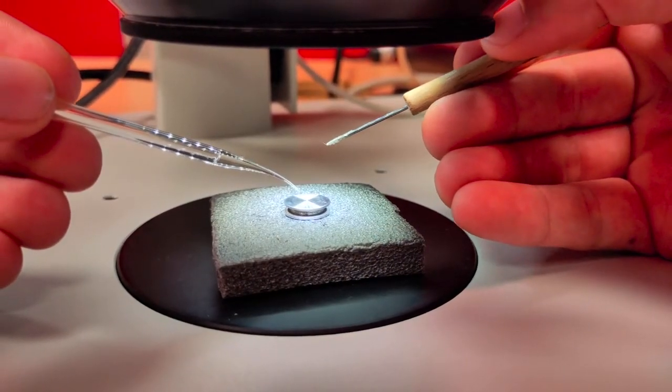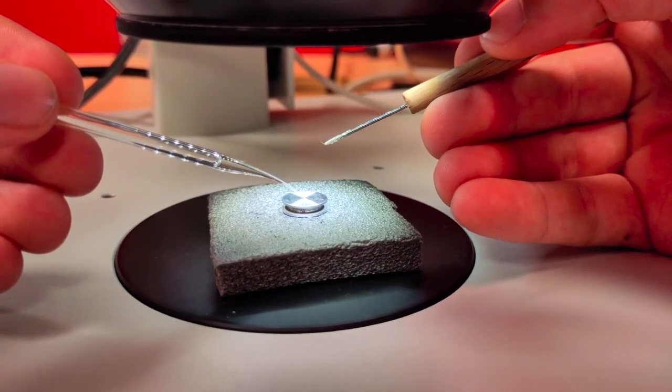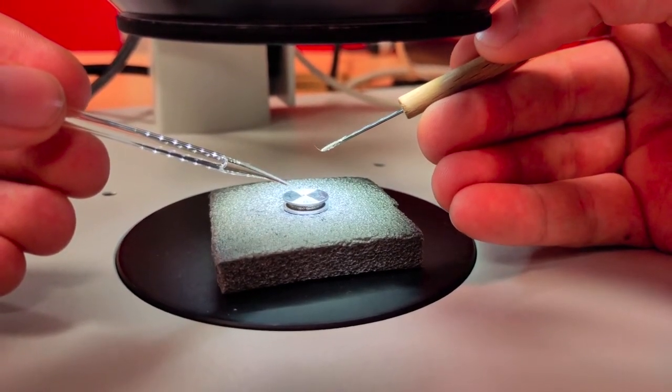I have it now on the micromanipulator on the nasal hair, and I take the micromanipulator and the pipette with the ethanol, and then I can place a tiny drop of ethanol onto the stub and then the pollen grain into this ethanol drop.